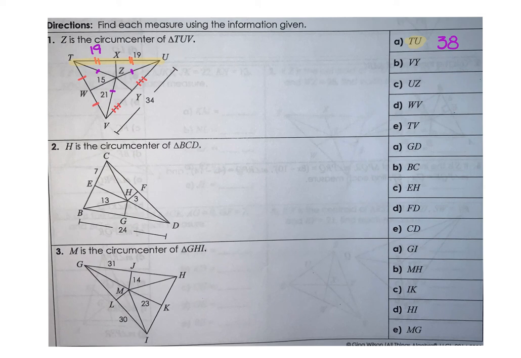So the next one they're asking us about is VY. That's this little piece right here. Well, I know that the whole piece, V to U, is 34. How does that help me solve from V to Y? Divide by 2. So from V to Y is just going to be 17. All they had to do was say it's a circumcenter, and they've given us all this information to solve for.